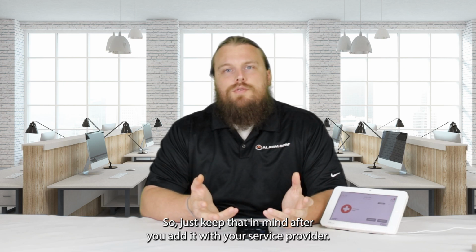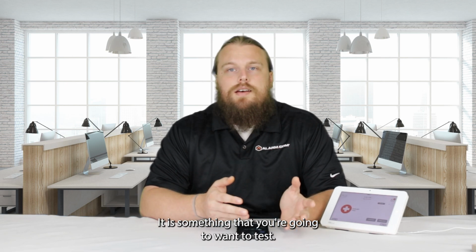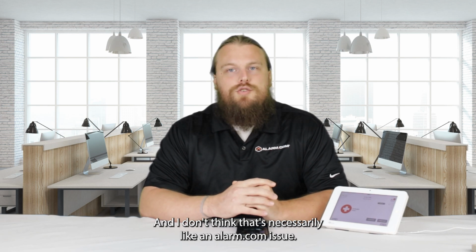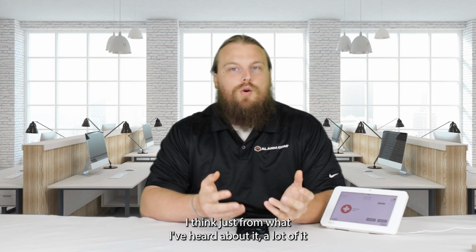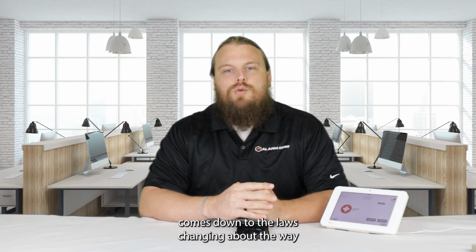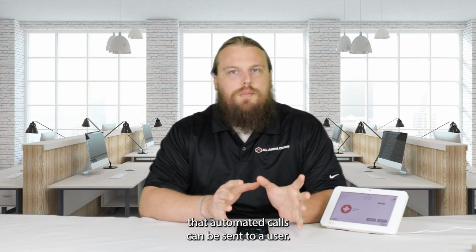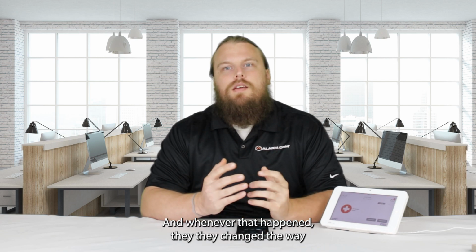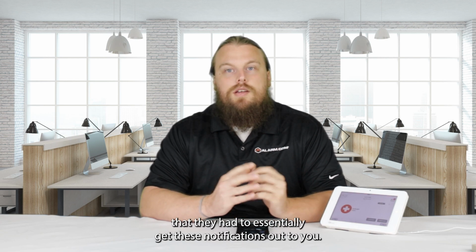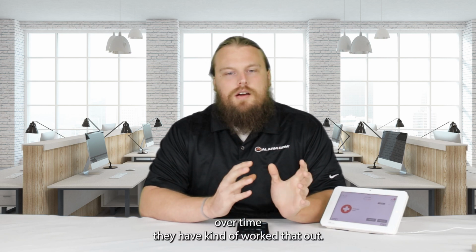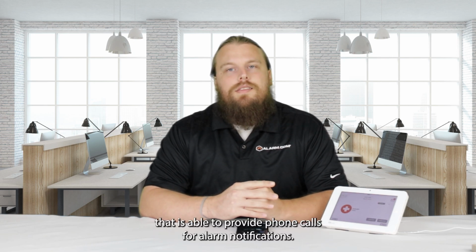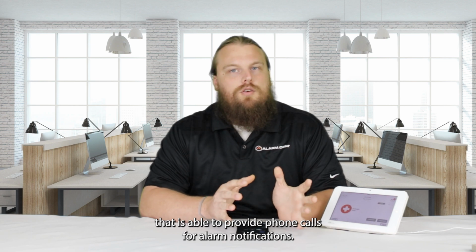After you add it with your service provider, it is something that you're going to want to test. And I don't think that's necessarily an alarm.com issue. From what I've heard about it, a lot of it comes down to the laws changing about the way that automated calls can be sent to a user. And whenever that happened, they changed the way that they had to get these notifications out to you. And I think over time they have worked that out. And to my knowledge, alarm.com is the only provider currently that is able to provide phone calls for alarm notifications.